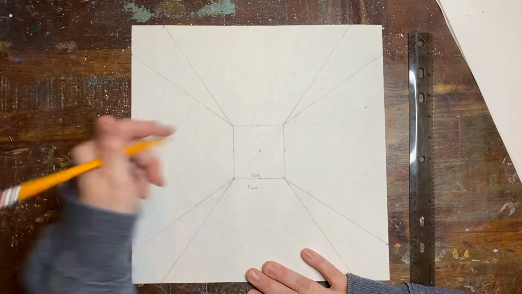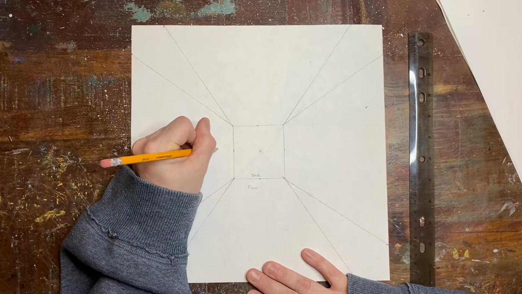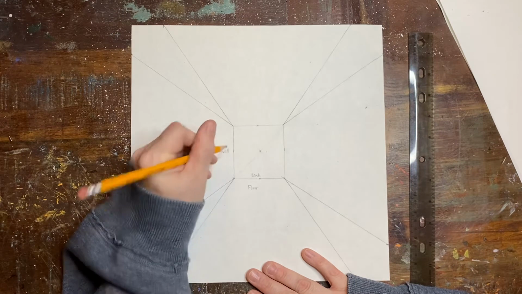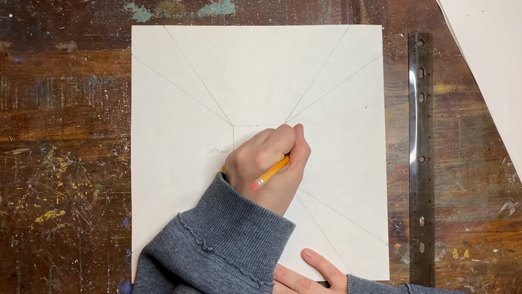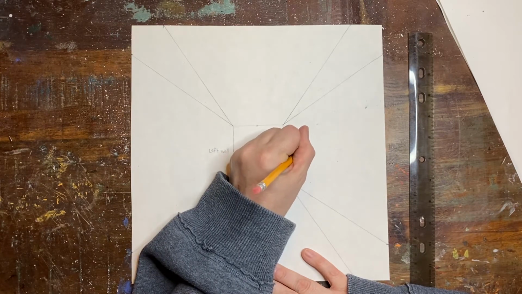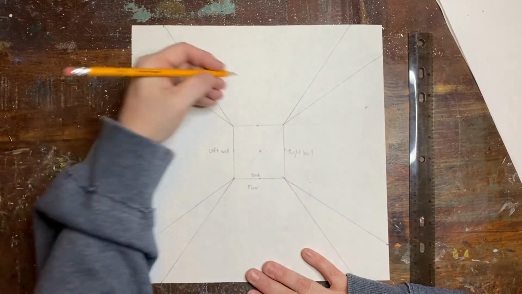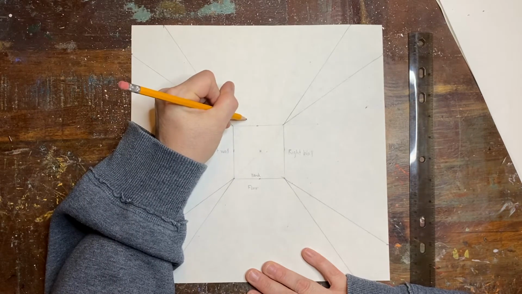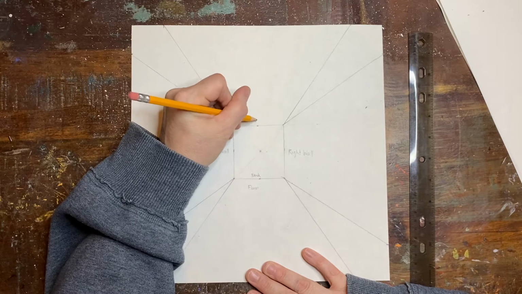This side is the left side of the room, the left wall. This side will be the right wall. And obviously what's left is the ceiling of the room.